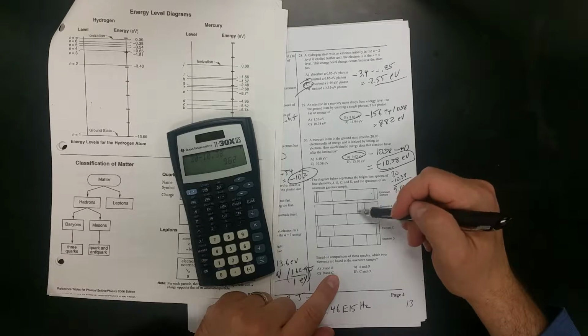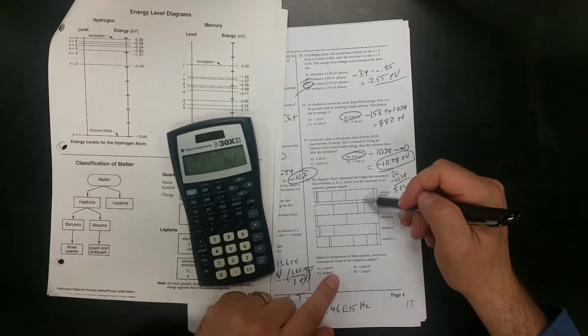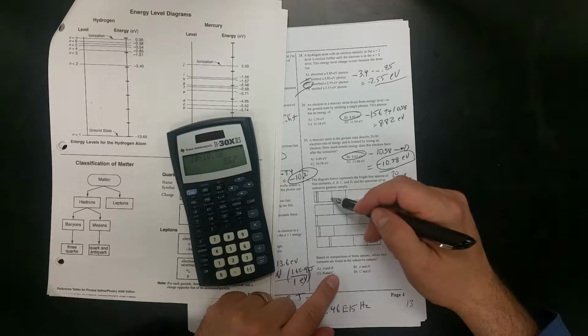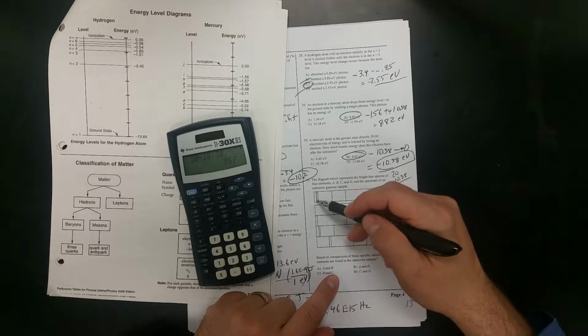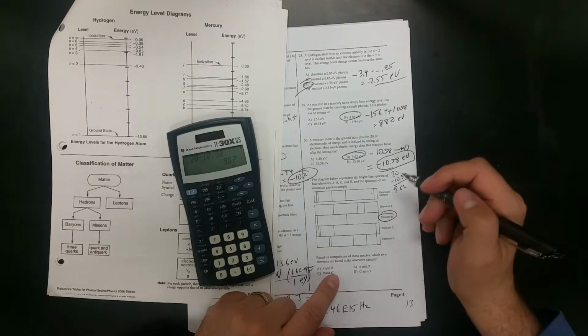Let's look. Those are the lines for A. Do those appear in there? No, it doesn't seem like it. This one's kind of close to there, but there's no lines there. This, boom. This, boom. So those 2 lines both appear, so it's got to have B.